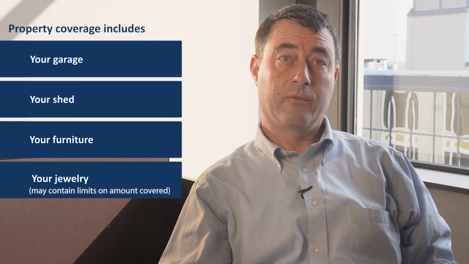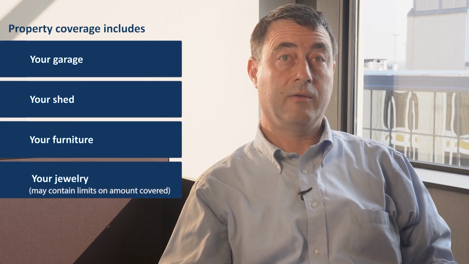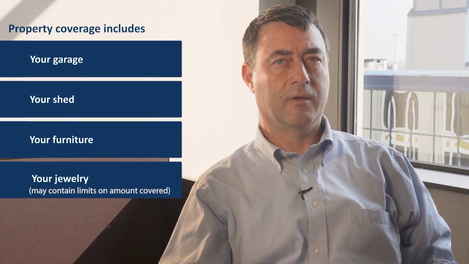Property damage typically covers damage to your home, other structures on your property like your garage and shed, and personal items like furniture and jewelry. On the left side of the screen next to Dan, text appears that reads, "Property coverage includes your garage, your shed, your furniture, your jewelry." Under jewelry in parenthesis brackets, text reads, "May contain limits on amount covered."